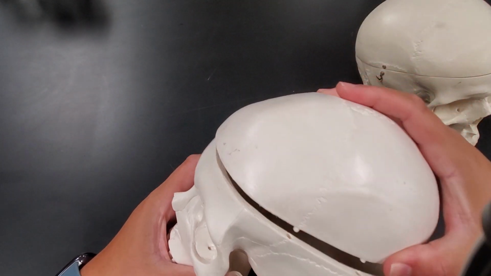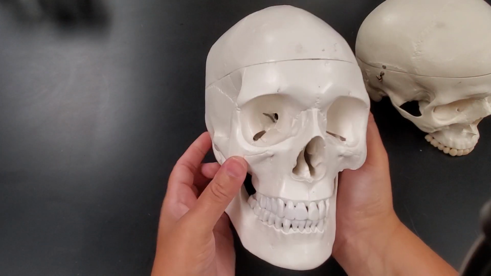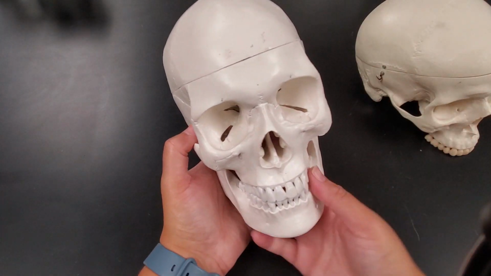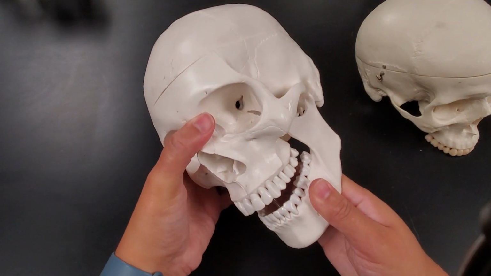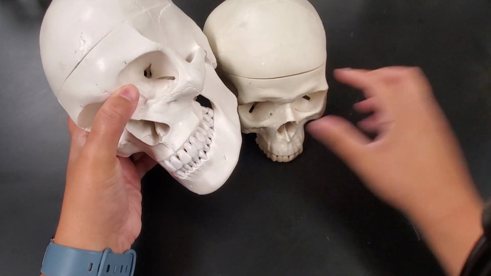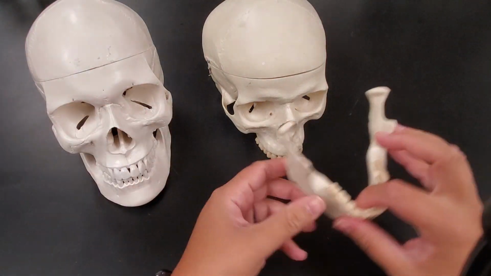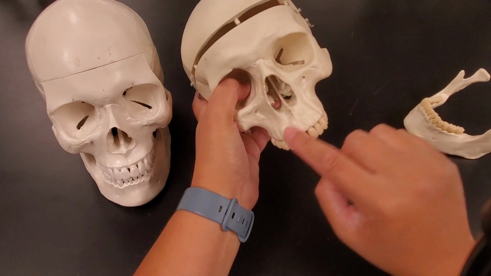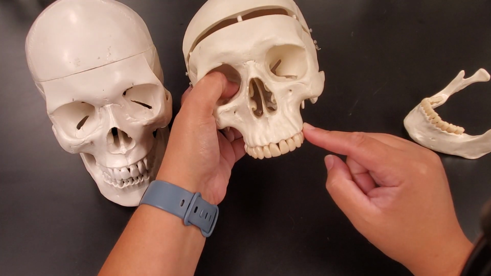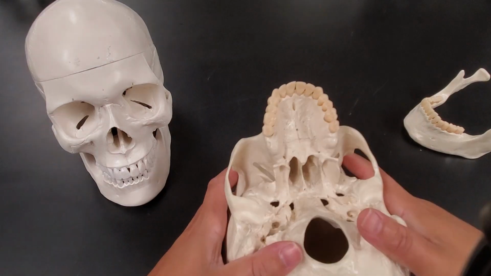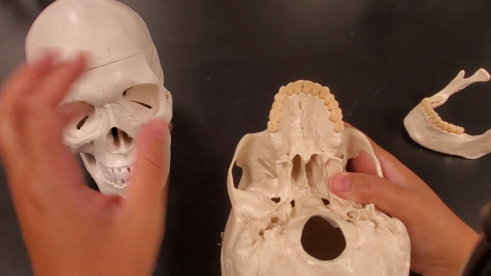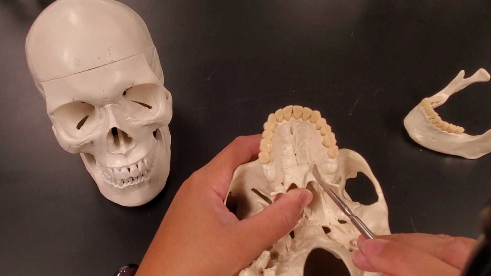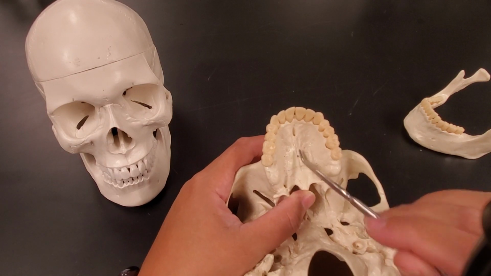Let's talk about our facial bones. So again, facial bones are the ones that make up the face. So the first thing we need to understand is that the upper and lower jaw are separate bones, and we can actually see that on this skull a little bit better. The lower jaw is the mandible, and the upper jaw where we have teeth is the maxilla. If we flip the jaw over and we flip the skull over, you'll notice that there's actually this line right here that separates these two bones.